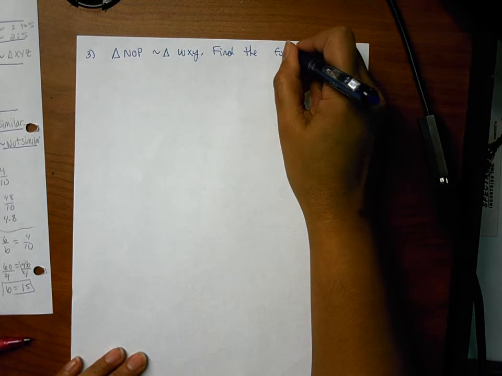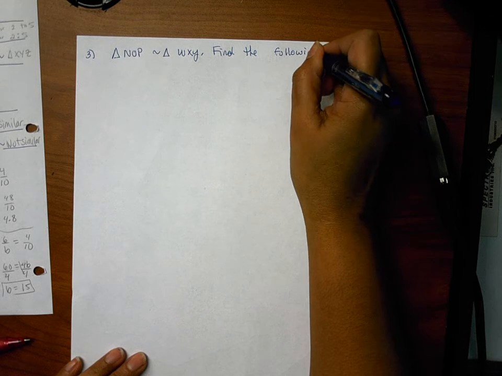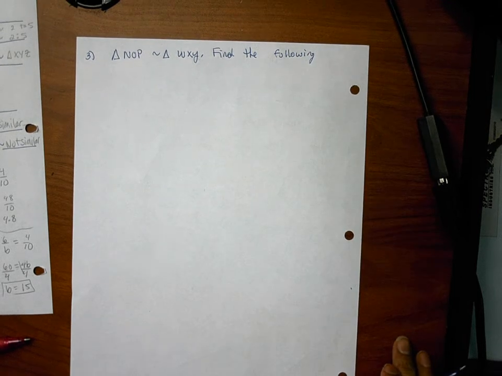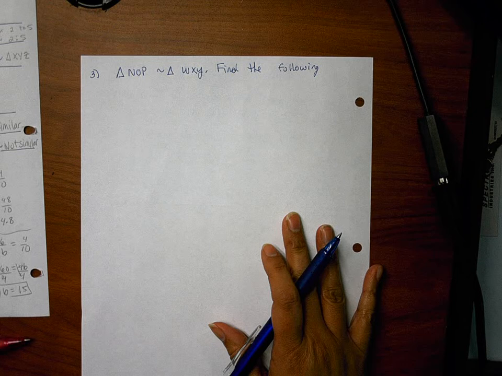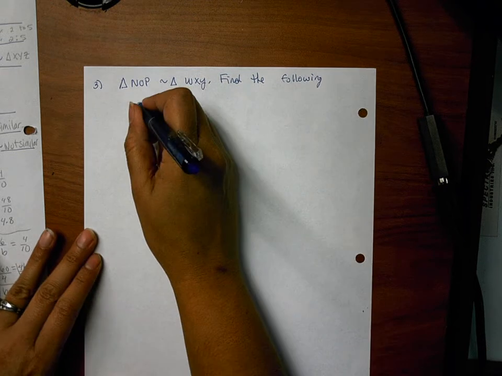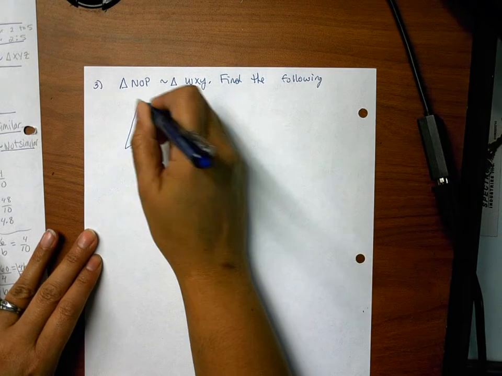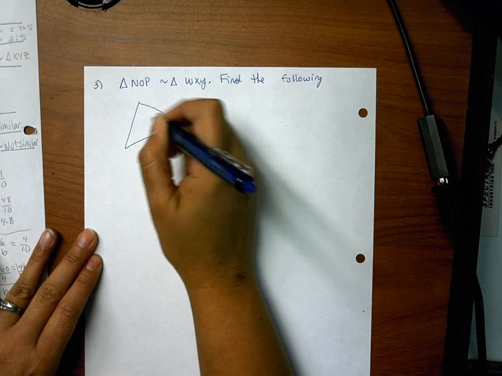Find the following. All right, let's draw the picture, and then I'll tell you what to find, the parts A, B, C, D, E.